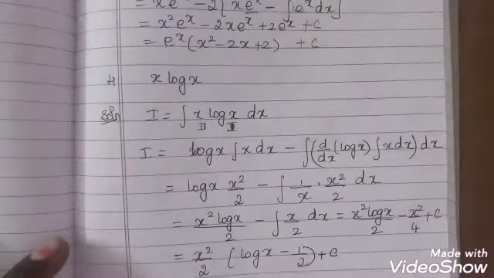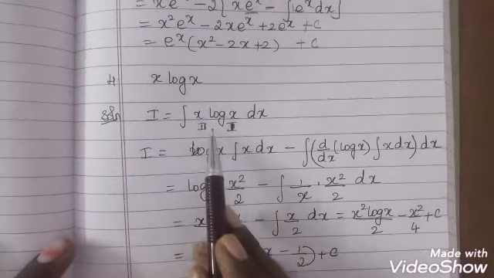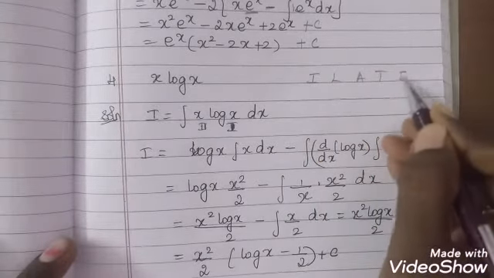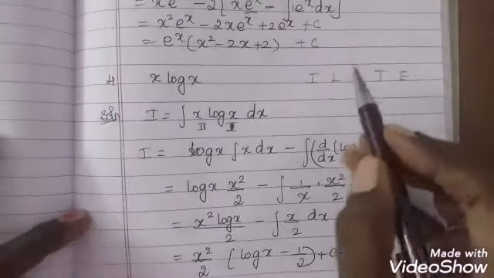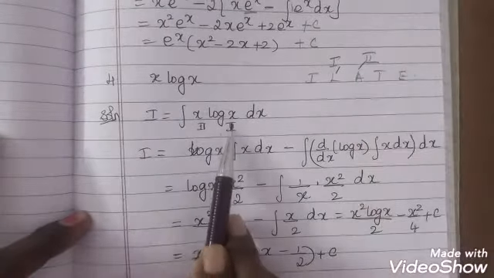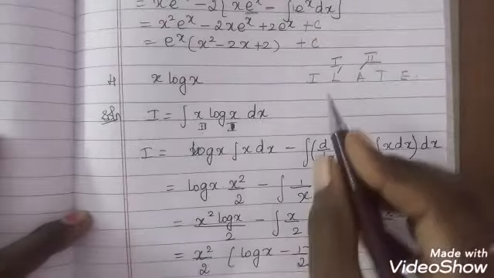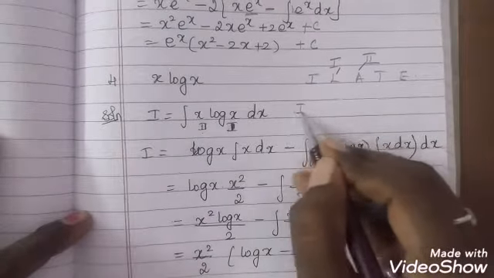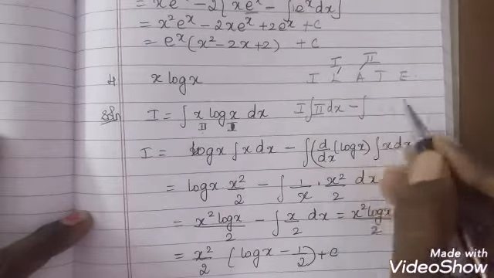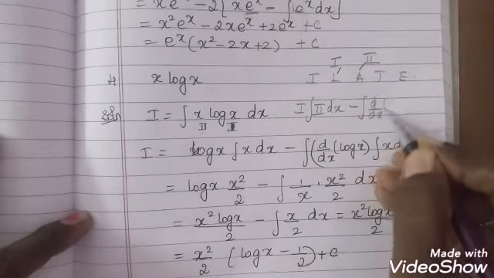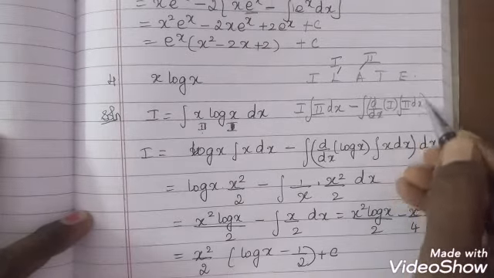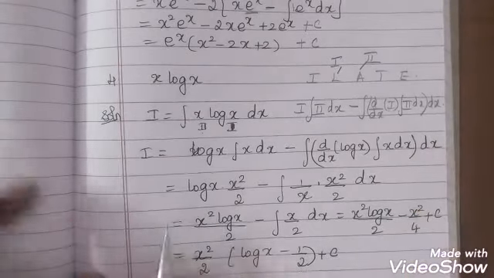X into log x you have here. So I've taken I is equal to x into log x. So again use the ILATE formula. So when I use the ILATE formula, so which one comes first here? Logarithmic comes first, algebraic comes second here. So I've written this as first and this as second. What's the formula? First into integral of the second dx minus integral of d by dx of the first one, into integral of the second one dx. Here again it is with respect to x. This is what you'll have to do here.